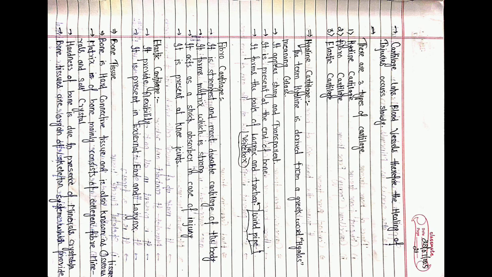Fibrocartilage. It is the strongest and most durable cartilage of the body. It forms a matrix which is strong. It acts as a shock absorber in case of injury. It is present at knee joints. Elastic cartilage. It provides flexibility. It is present in the external ear and larynx.